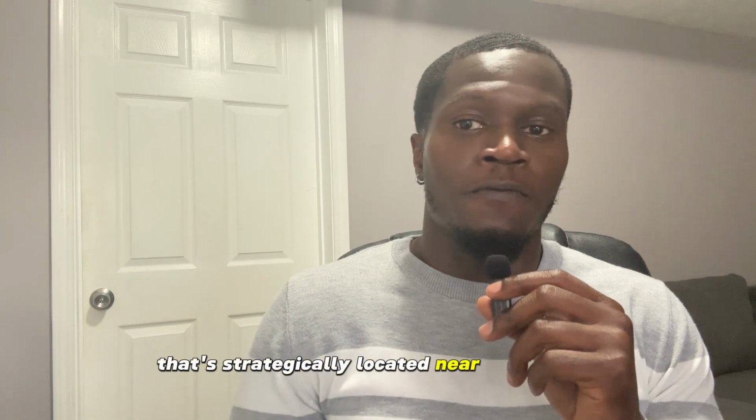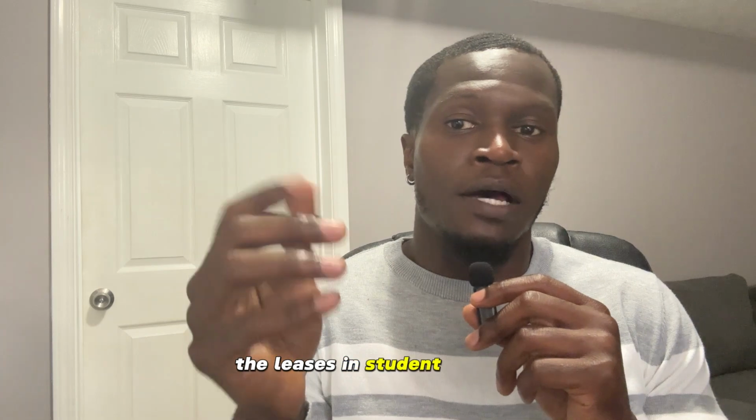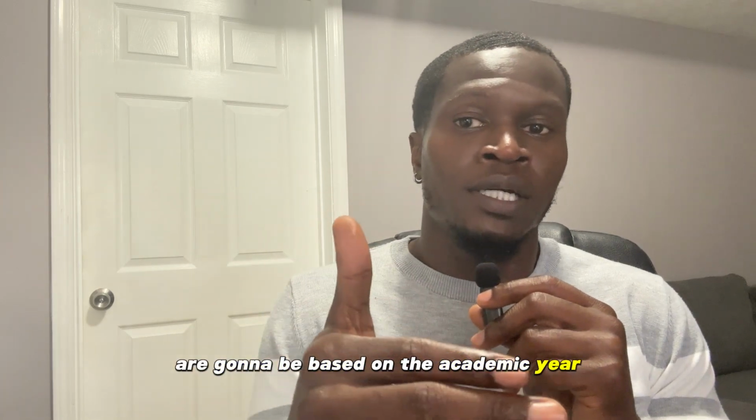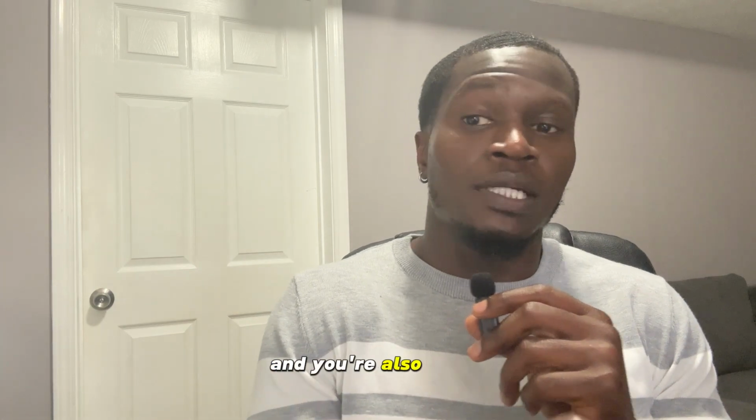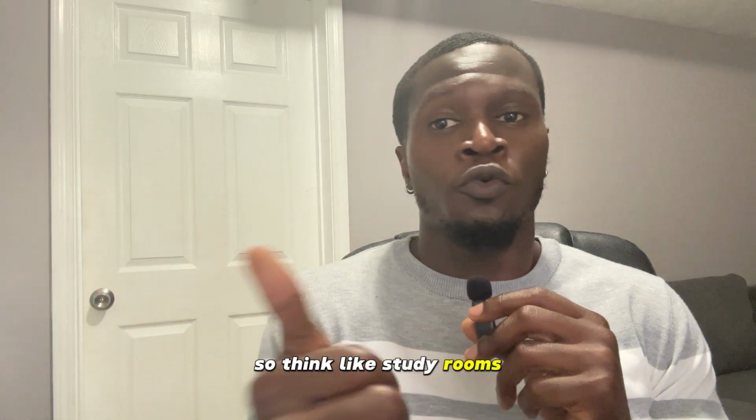So the next niche I'm going to talk about is student housing. And of course, that's housing that's strategically located near universities, and they're going to cater to college students. A lot of times, the leases in student housing are going to be based on the academic year, and they are also going to have leases based on the bedroom as opposed to the whole unit. And you're also going to have amenities that cater to a student base. So think like study rooms, nicer fitness centers, and even access to campus transportation might be amenities at a student housing property.